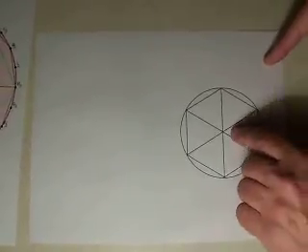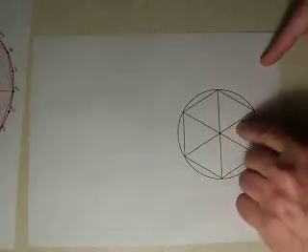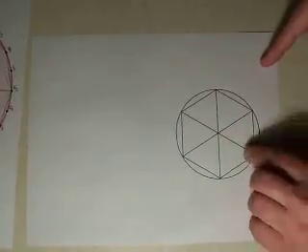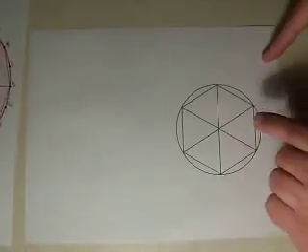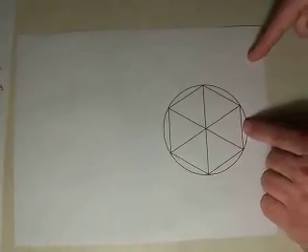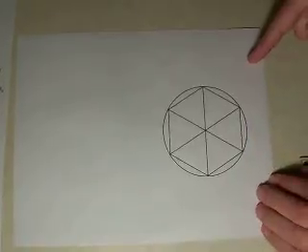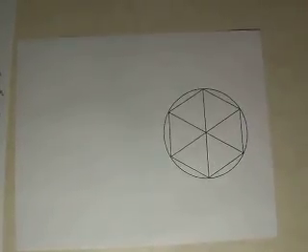Now this line here, this side of the triangle, is the radius of the circle. You can see it goes from the center right to the edge of the circle, and since that line is the same as the side of the hexagon, we can use this to construct our hexagon. So we'll go ahead and do that.